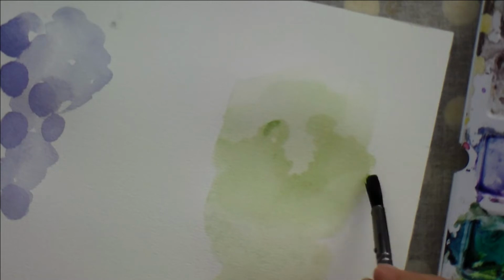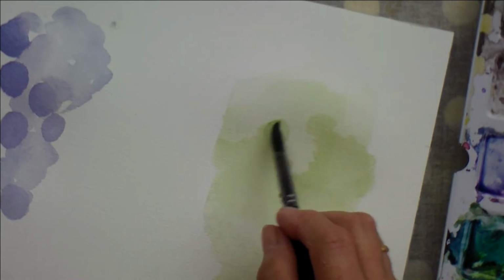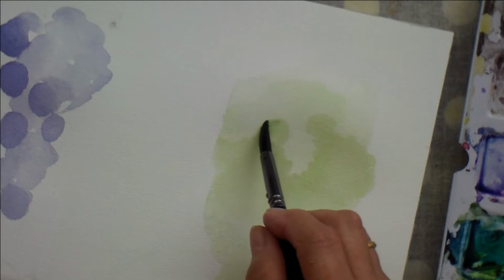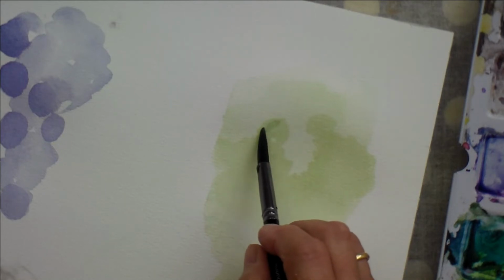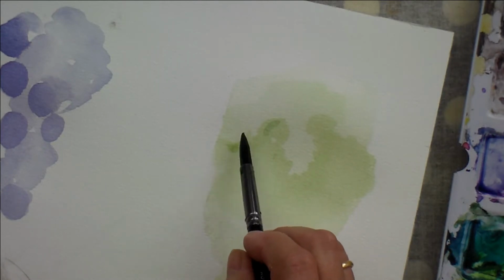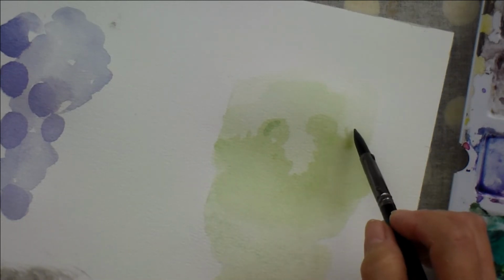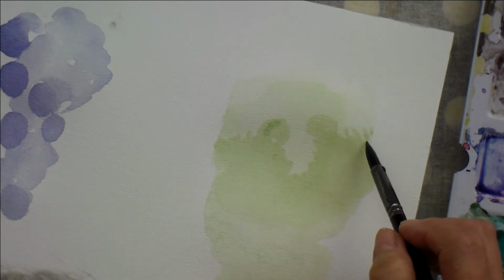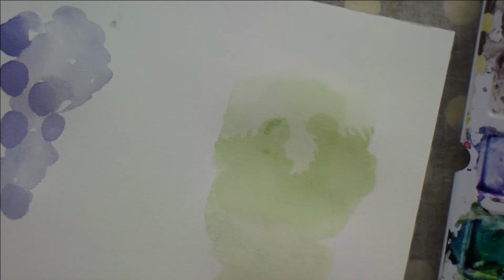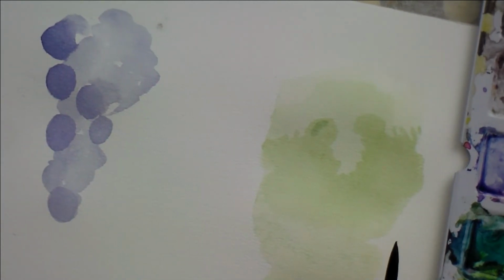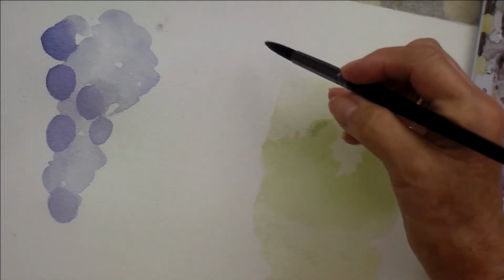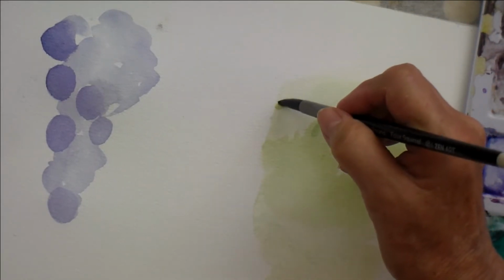And I'm just softening that out. Ignore that blob. That was me dipping into the wrong puddle. Right, so need to let that dry off a little bit. But this is a great way of just creating something out of nothing.